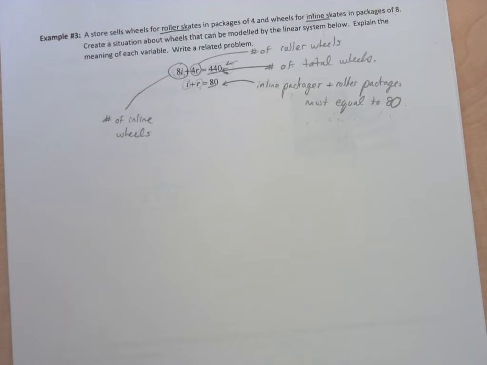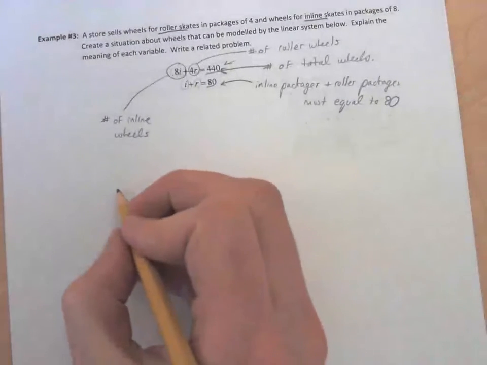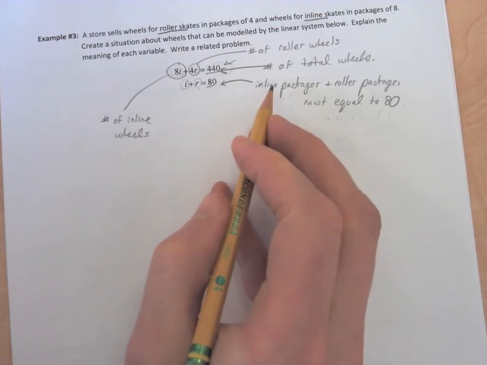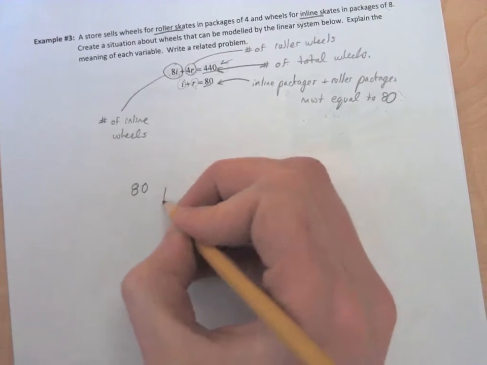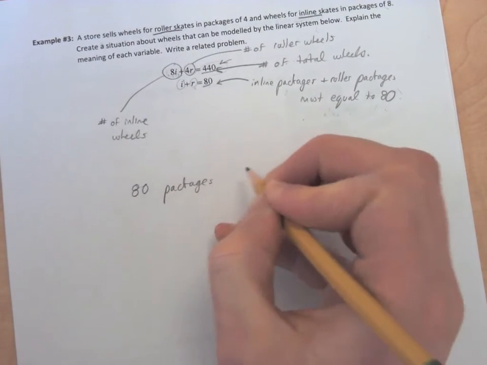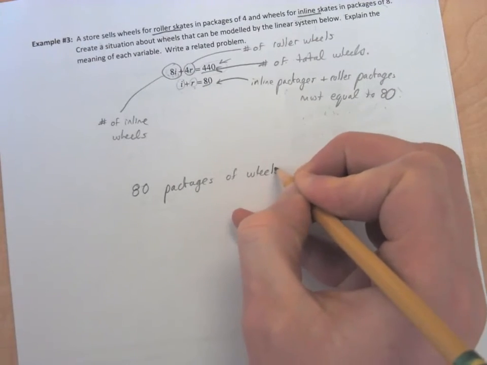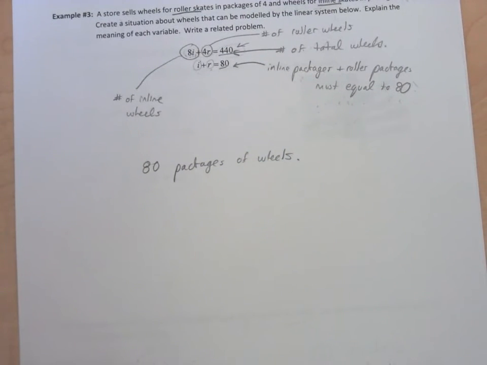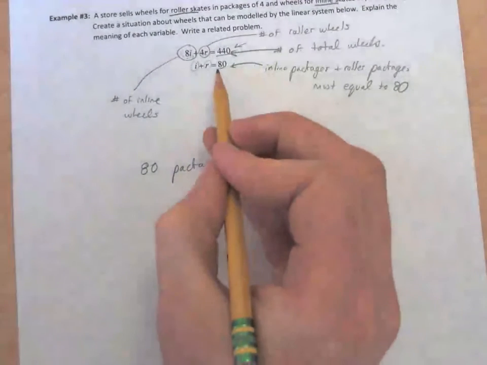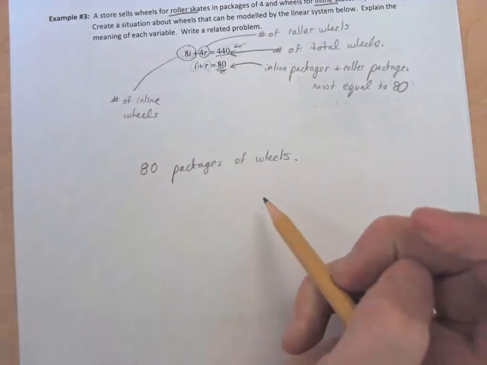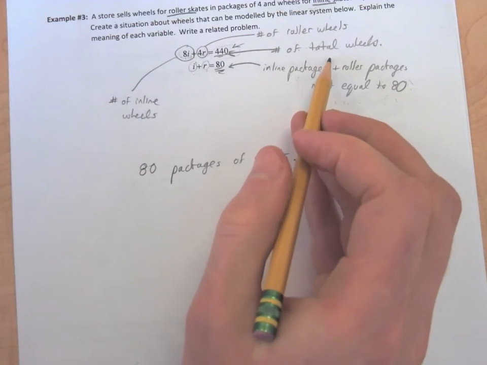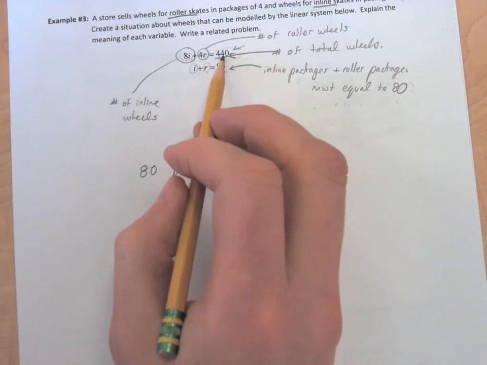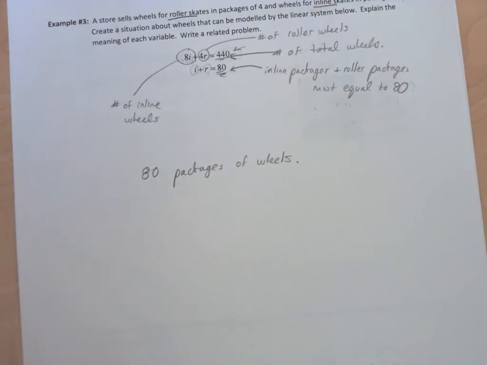So this is kind of hard to come up with a situation, but what I would come up with is you have a total of 80 packages of wheels. You're not sure how many are inline packages, you're not sure how many roller packages, but you have 80 packages of wheels. And this part here, the 440, we said total number of wheels, not packages of wheels, but wheels. So we're saying there must be 440 wheels in total.